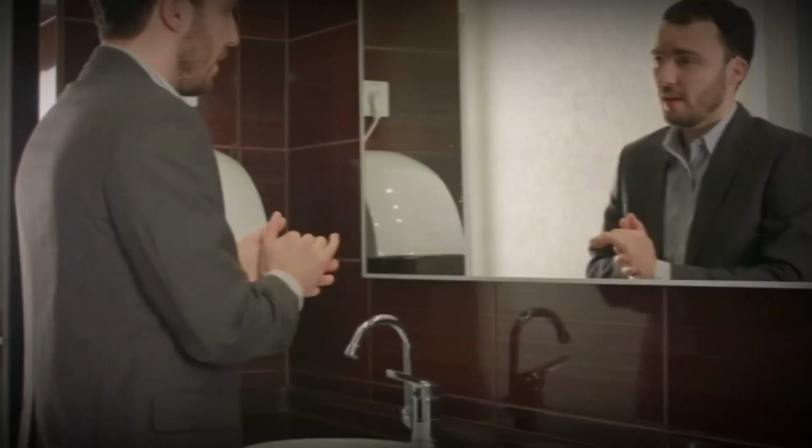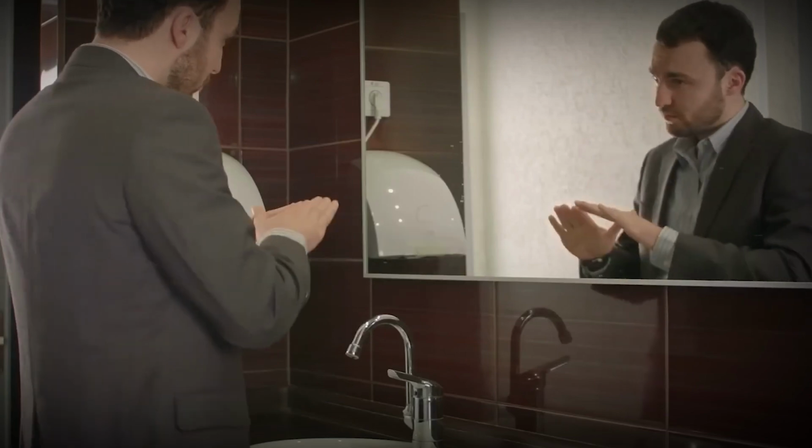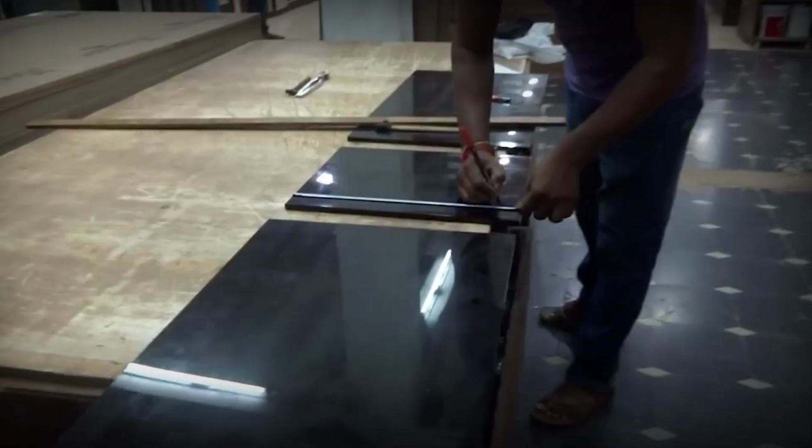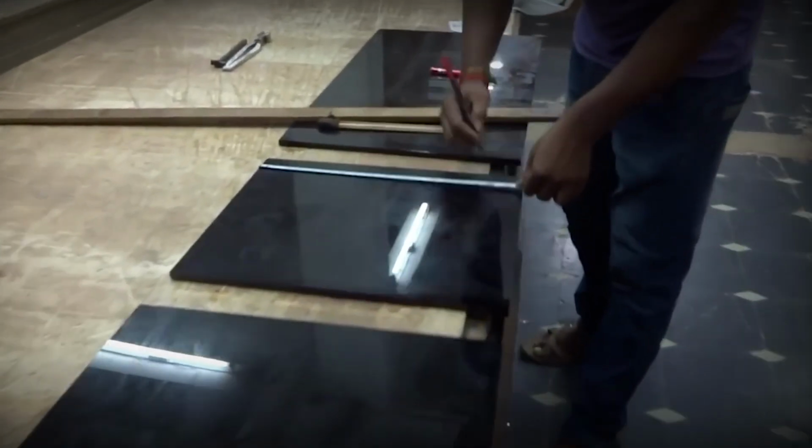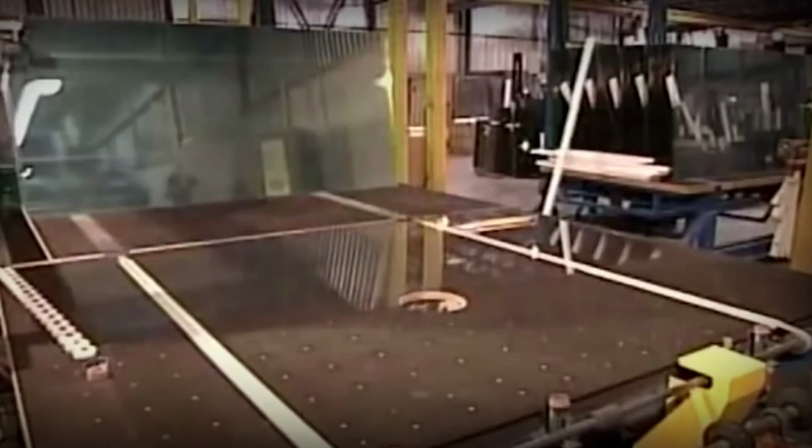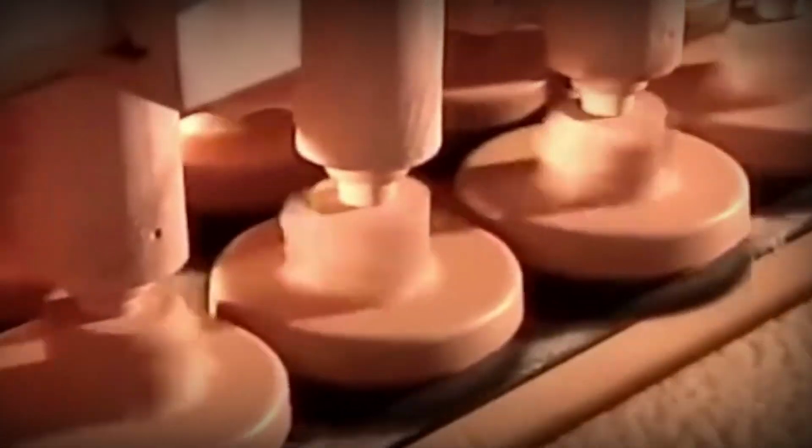The journey from raw sand to finished glass can take several hours to days, depending on the type of product and production line. Sustainability in glass production. Glass is infinitely recyclable, which is one of its greatest advantages. Scrap glass from production or post-consumer recycling can be melted and reused, reducing the need for raw materials and energy.